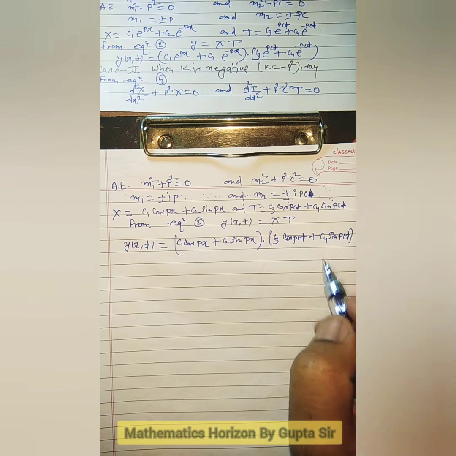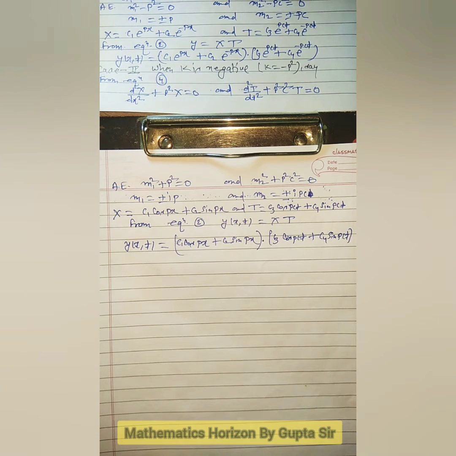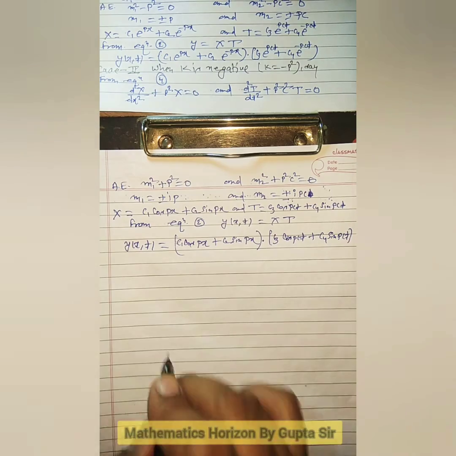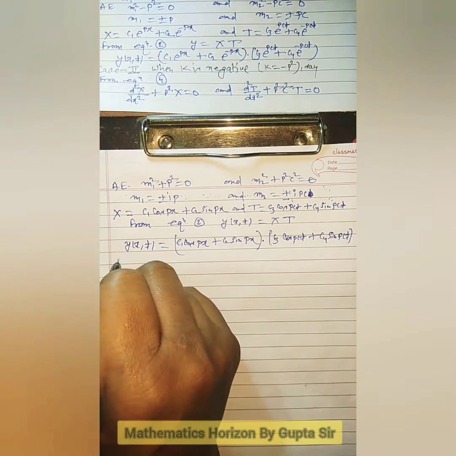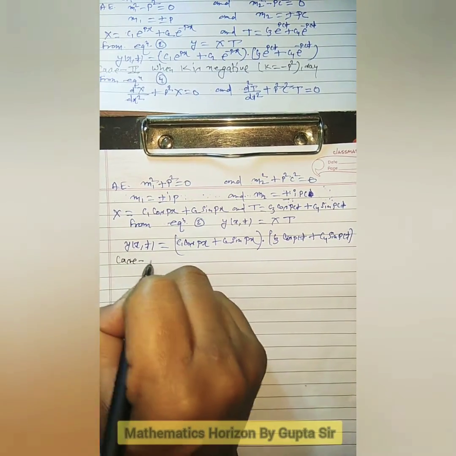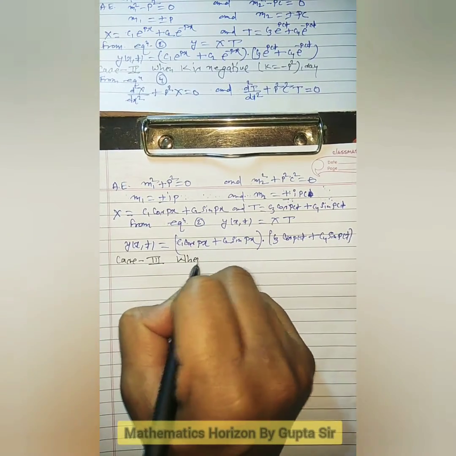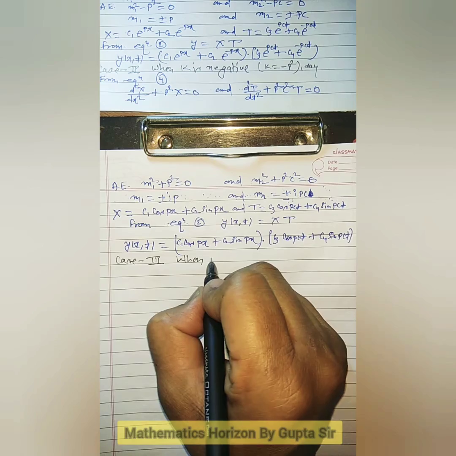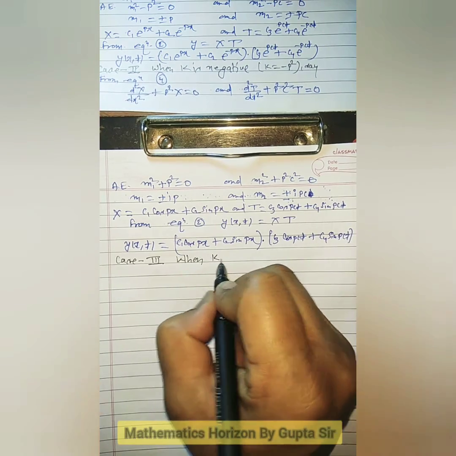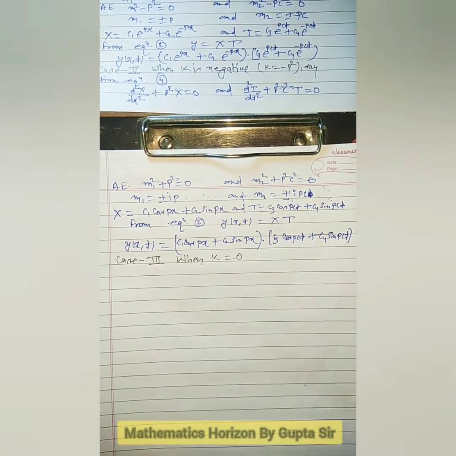Okay, now we come to the third case, when k is equal to 0.